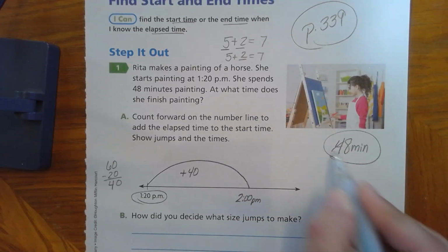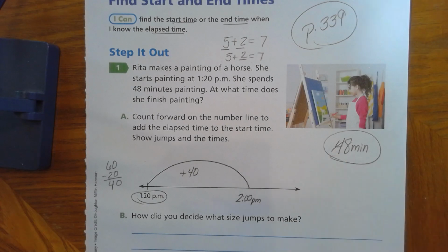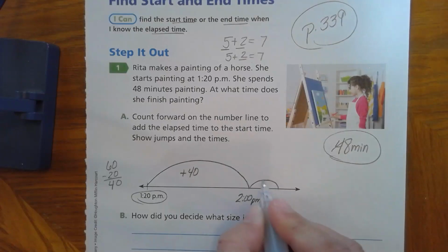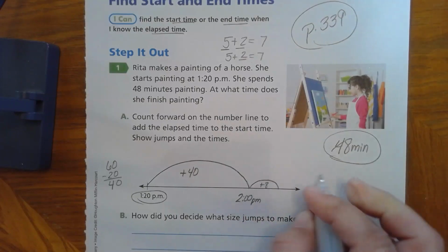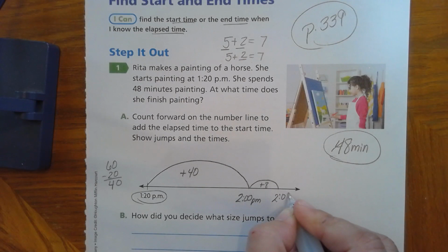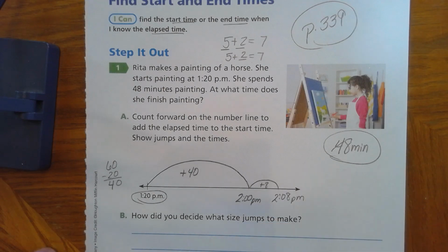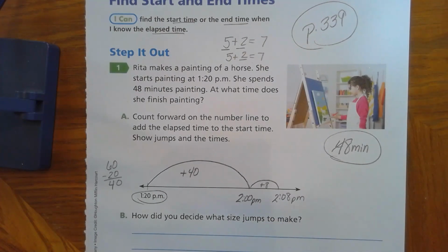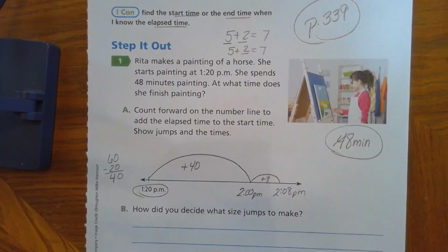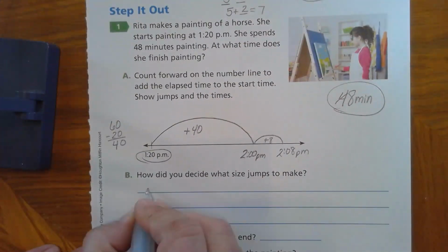Now, we've taken care of that 40 minutes. So how much more do we have left to add? That's right, 8 minutes. So we'll do a little hop of 8 minutes, and there we are at 2:08 p.m. So that's what time she's finishing up that painting, at 2:08, if it took her 48 minutes to do it.